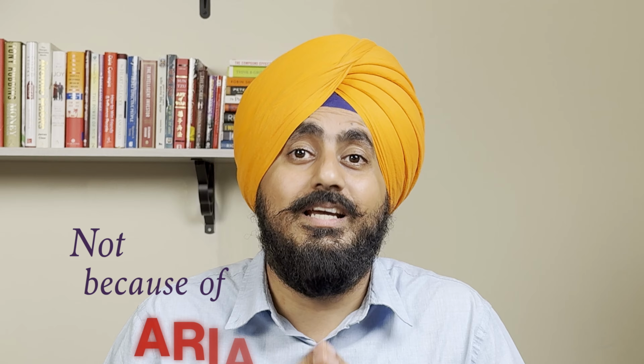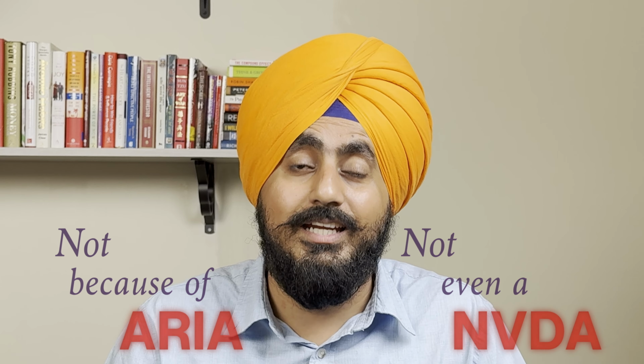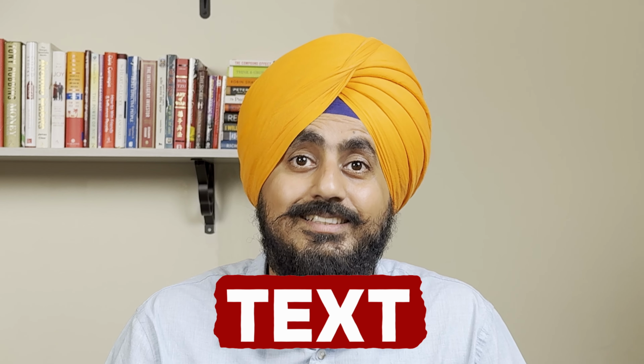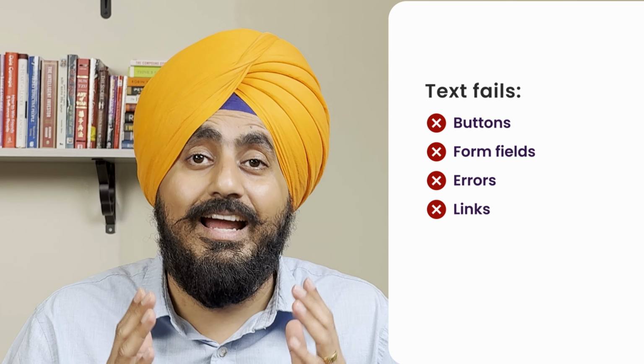84% of websites are failing one of the basic accessibility rules. And no, this is not because of some complex ARIA issue. It is not even a screen reader bug. It is text. Yes, text that people cannot read. Your button labels, form fields, error messages, navigation links, and secondary text. The most basic part of your website.